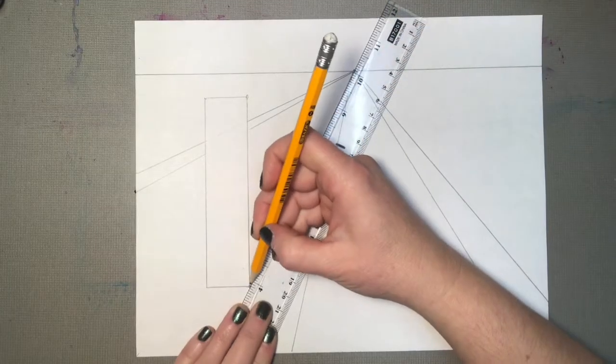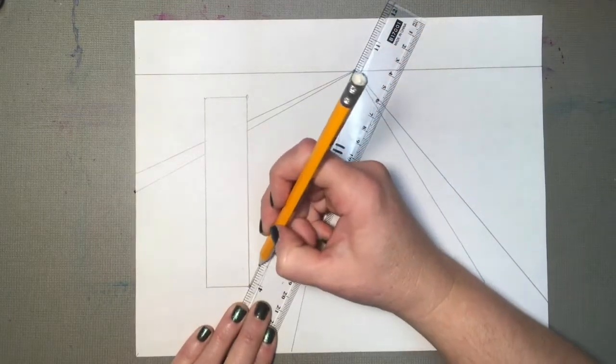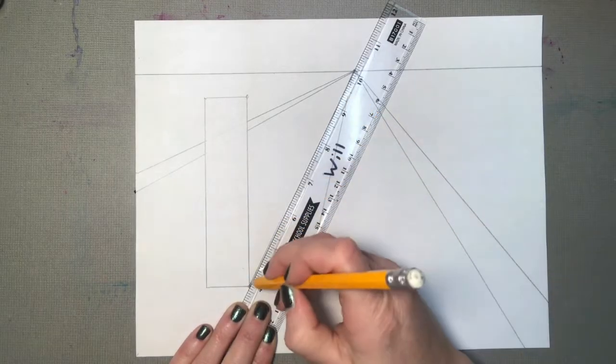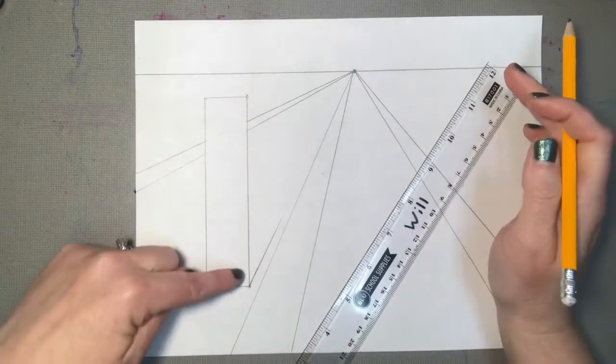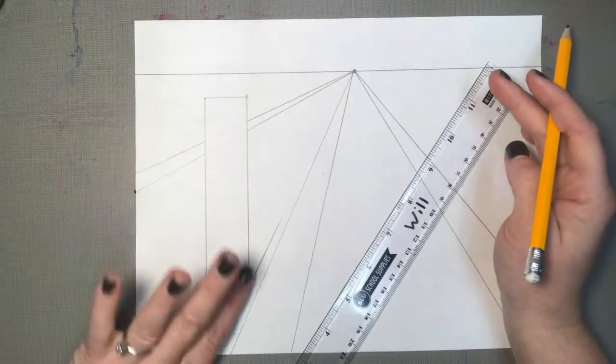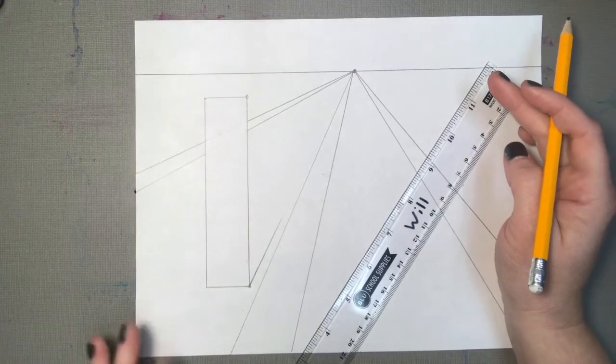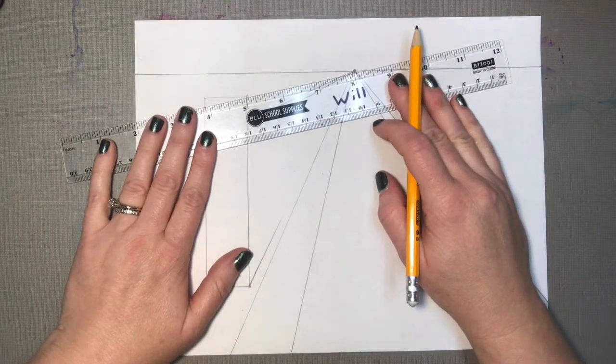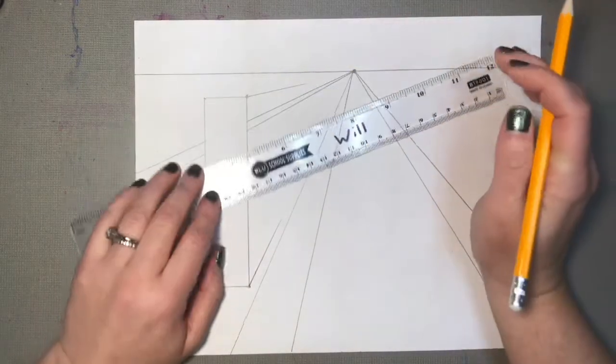Now, you can make your line go all the way back to the dot, but if you know this building's not going to be that long, sometimes I just fade the line out and I don't actually make the line connect. I just know it would connect, right? Because it is important that that line would connect. Let's do the same thing here. I'm going to make a line and I'm just going to fade it out.